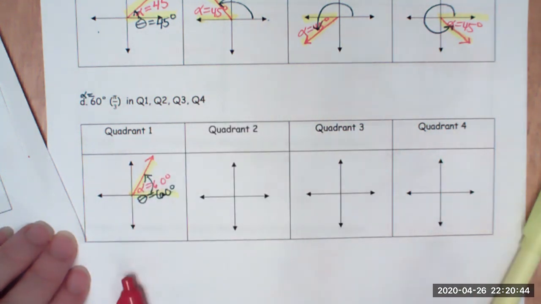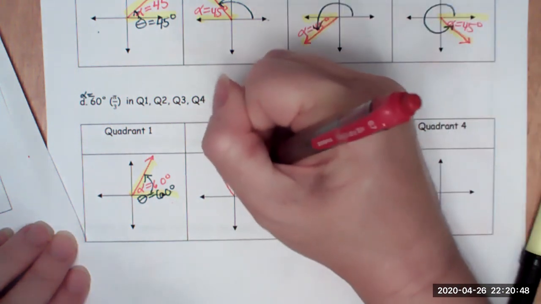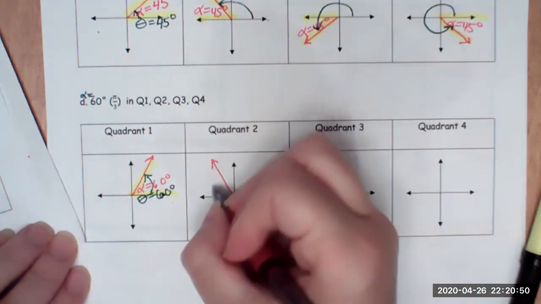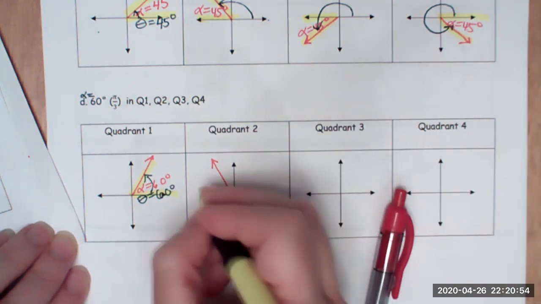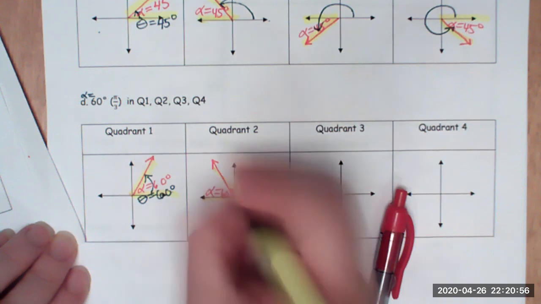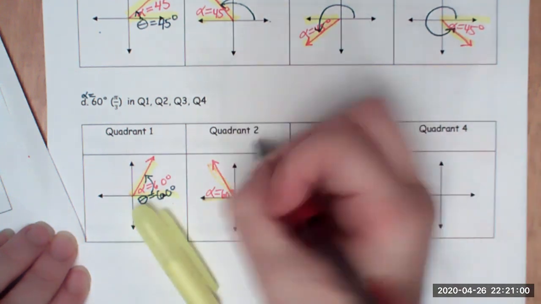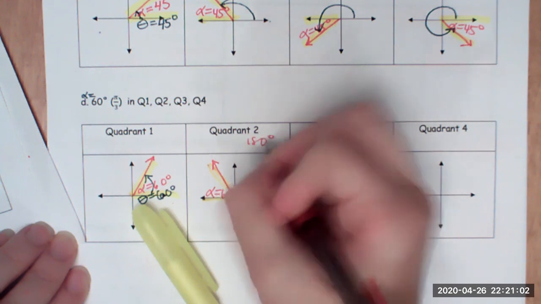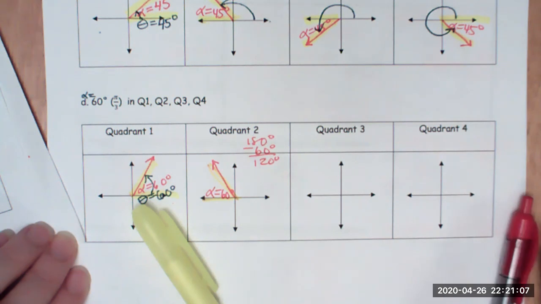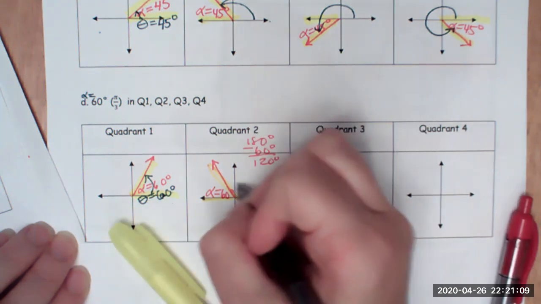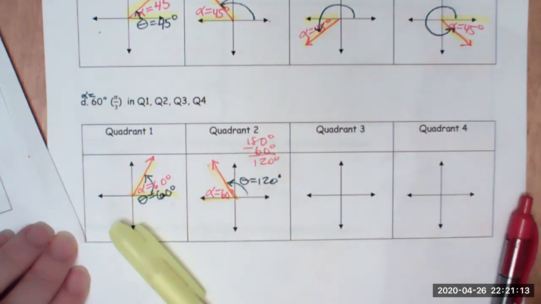In quadrant 2, with a reference angle of 60, we'd be about here. And to get the simplest theta possible here, we can just say 180 minus 60 is 120, right? So theta here is going to be 120 degrees.